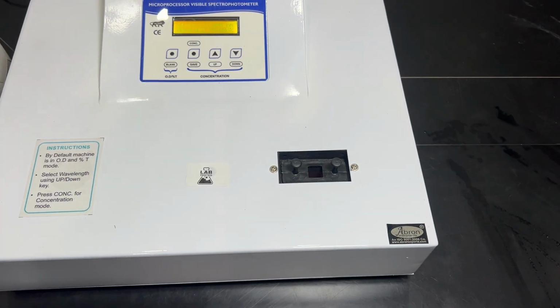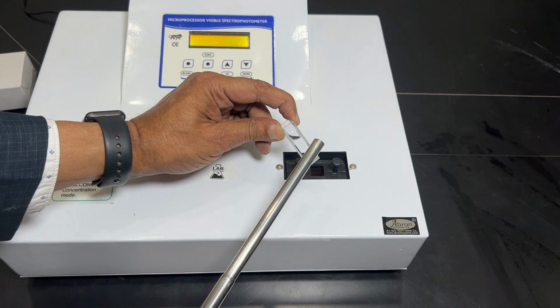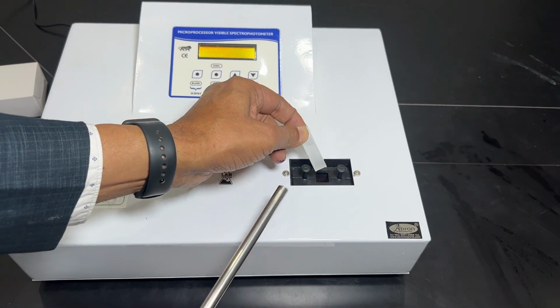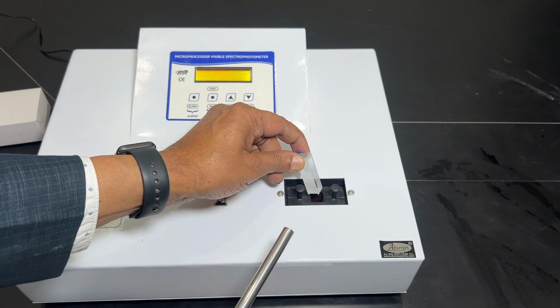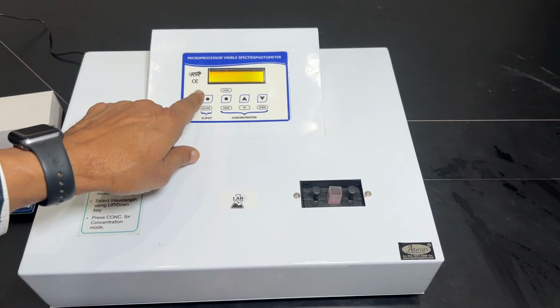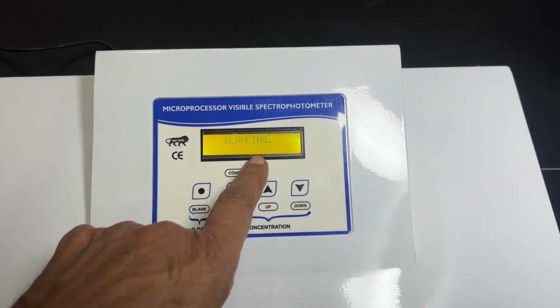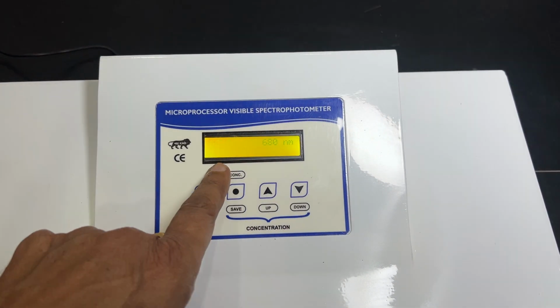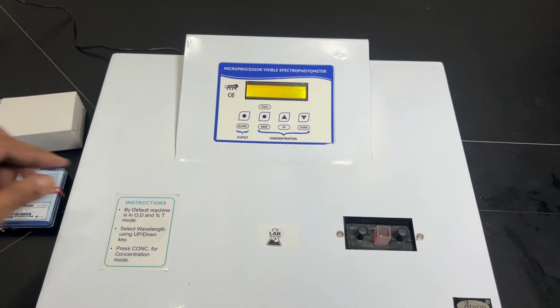Generally we use the blank here. We have the transmission section here clear, and this is opaque, so we put the water, and the path is going like this. We put it this way, and then we put this in the blank, we put it here, press it, it will make it standard, and it will show 0% and transmission 100%.